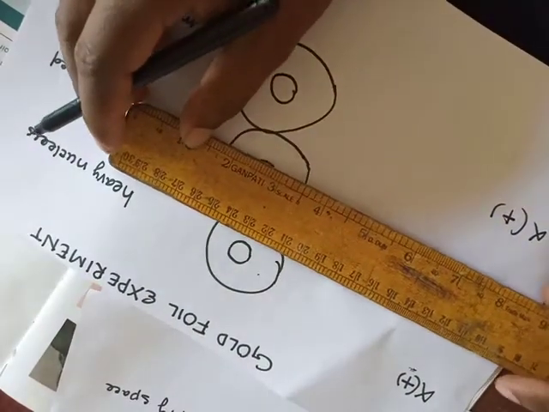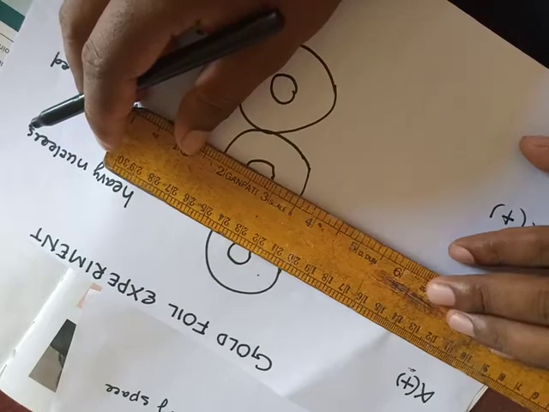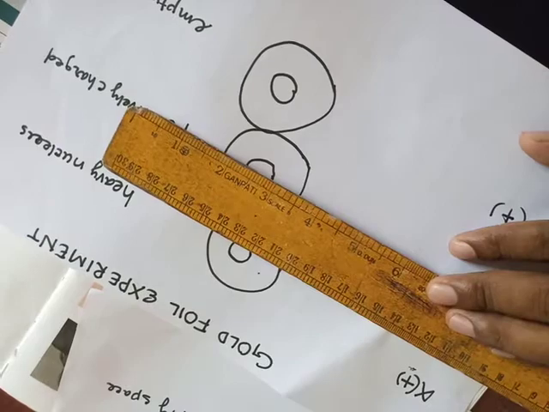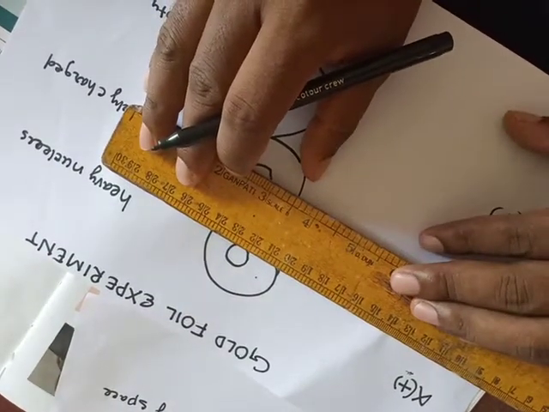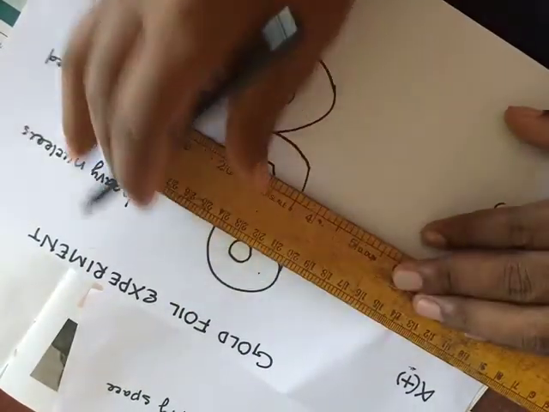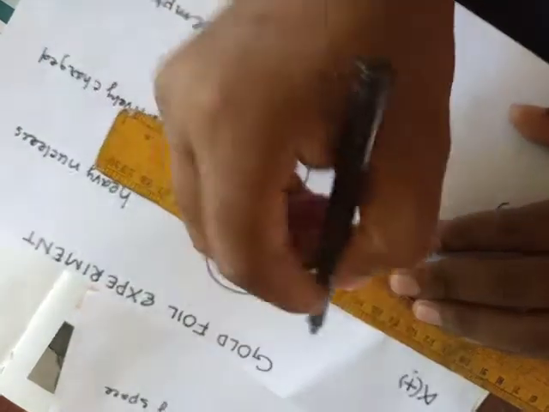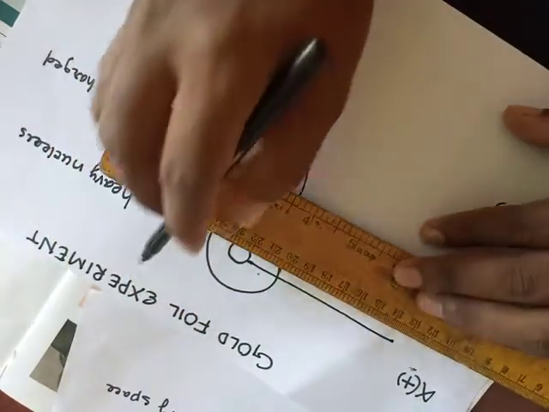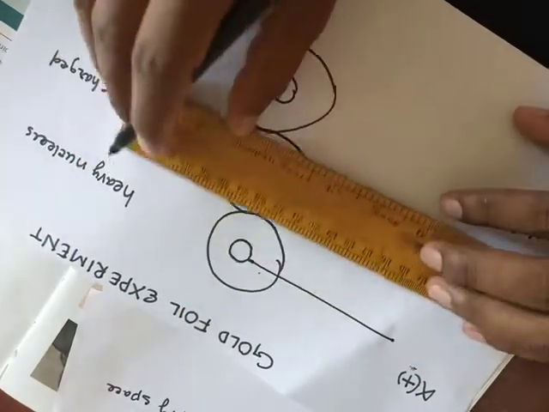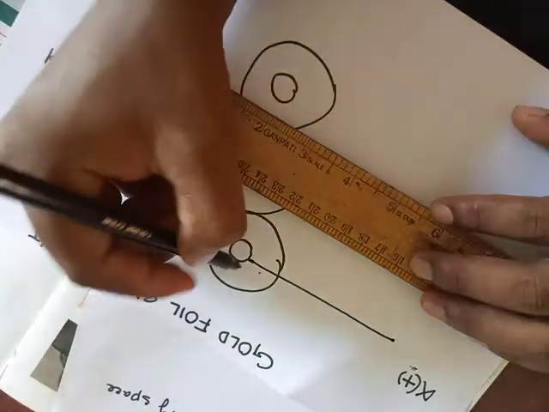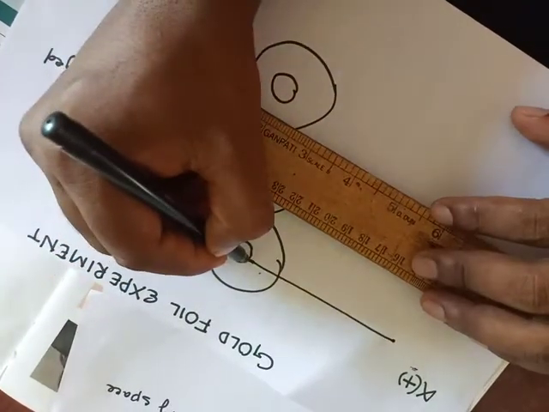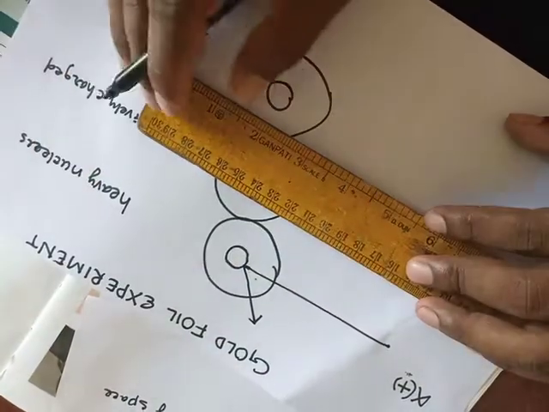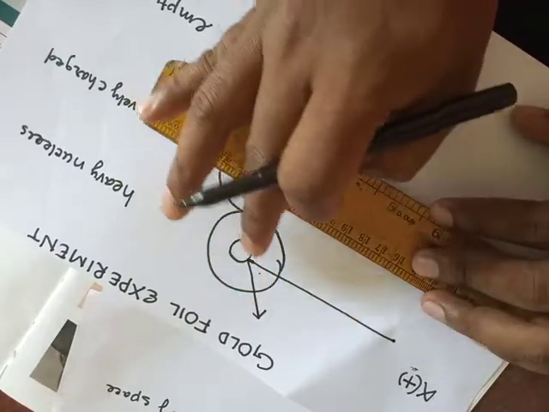When we send these particles in a straight line, and they come to the nucleus, they are directed to the opposite side. It will make a 90 degree turn and reflect to the opposite side.